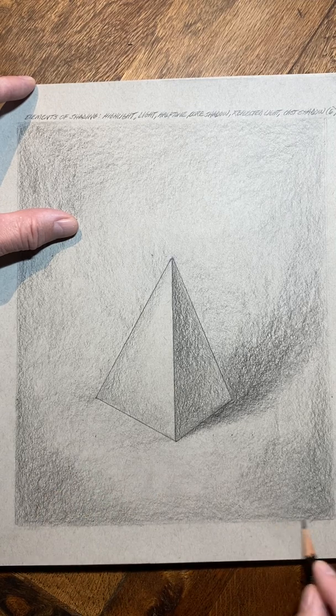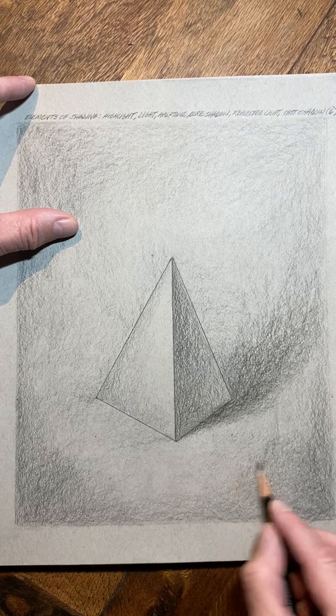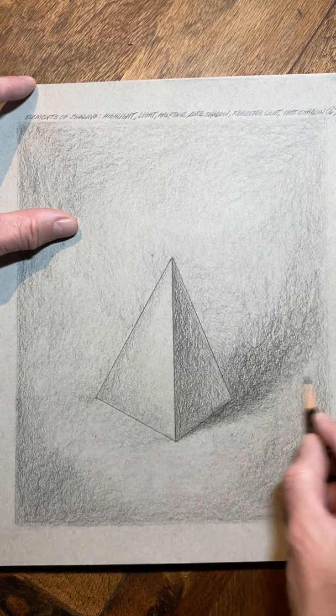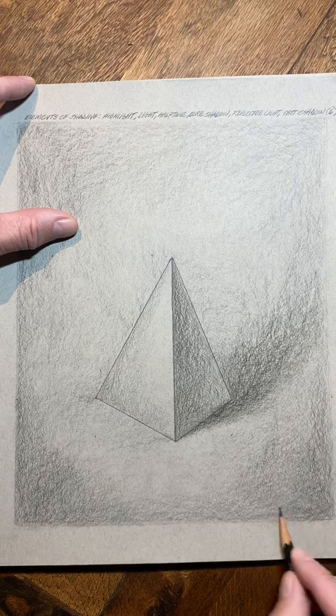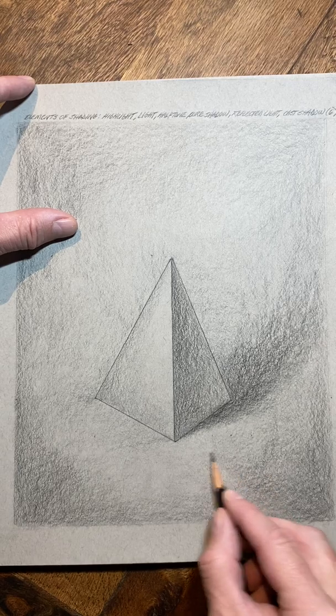So now we're making progress here on the foreground. And we want to draw the viewer's eye in, so we're just going to keep subtly making the value move toward the image.